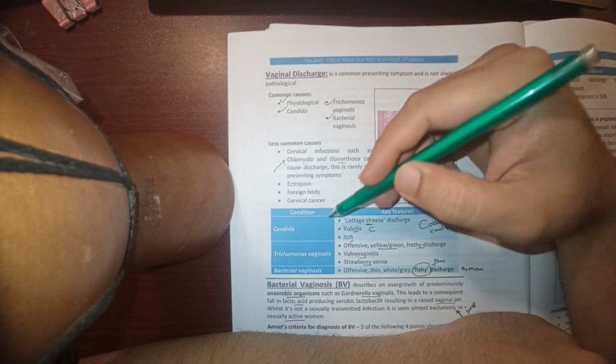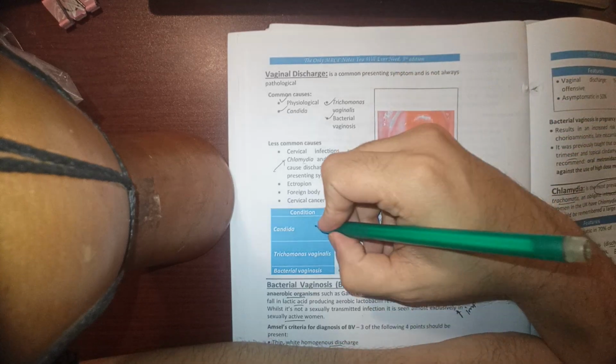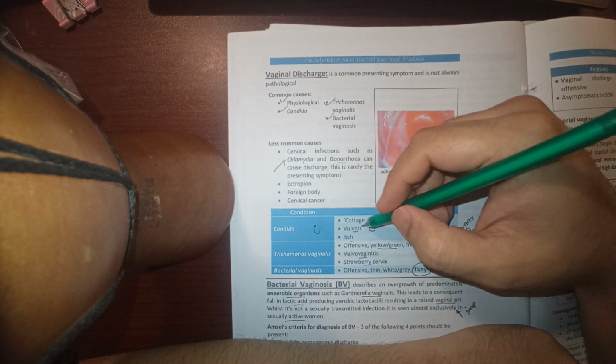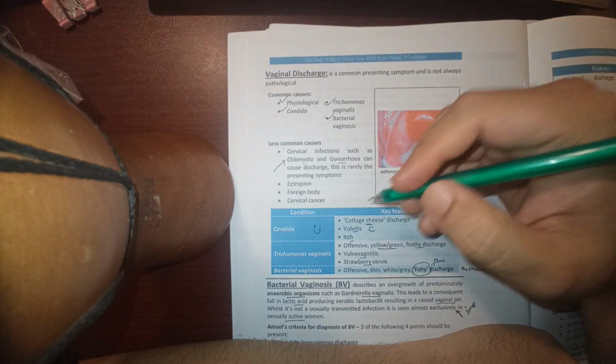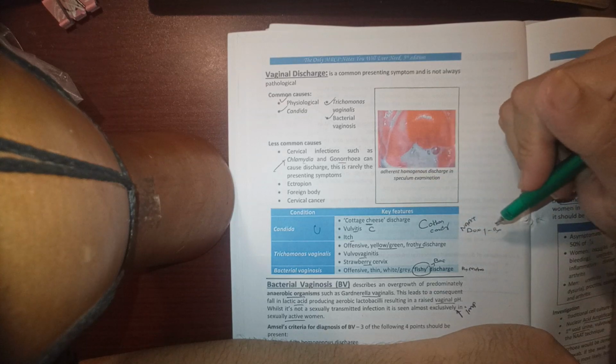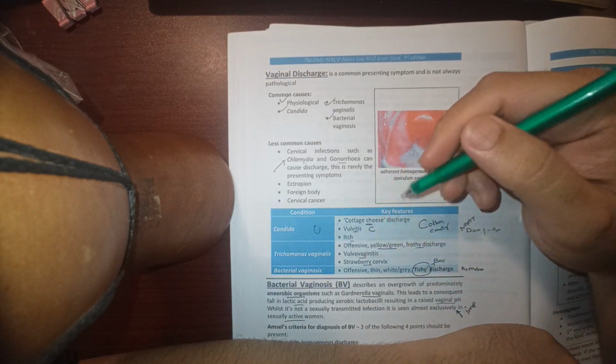So what kind of discharge is there in each condition? Candida: cottage cheese discharge, vulvitis, itch. Cottage cheese, whatever way helps you remember.